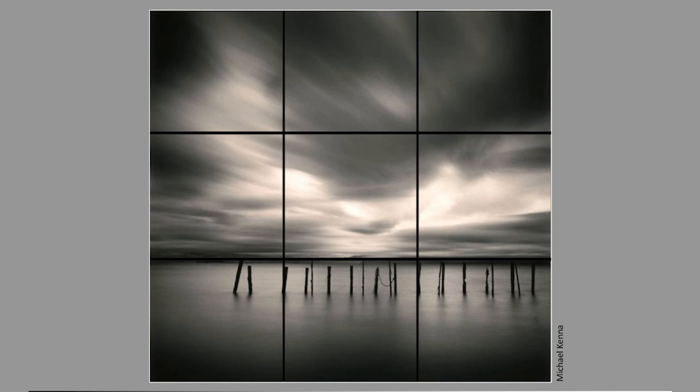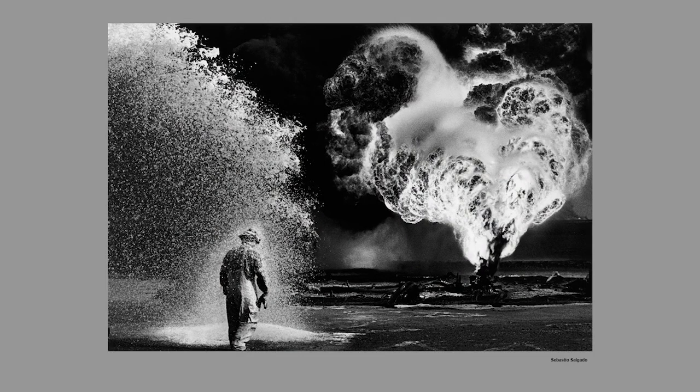Can you identify where the intersect points are? Take some photographs and on the computer observe the placement of the main subject. Is it within these lines or at an intersect point? Do you do this naturally?